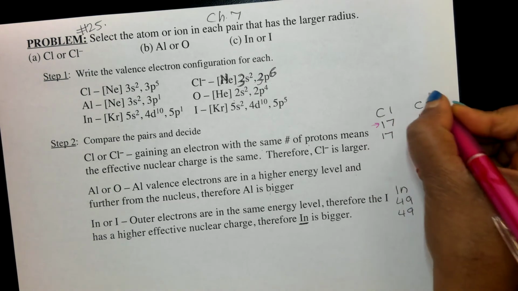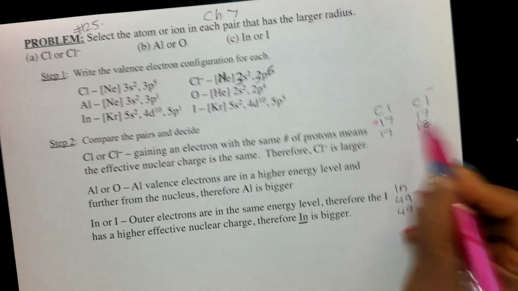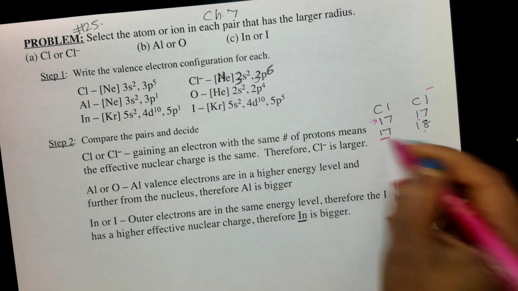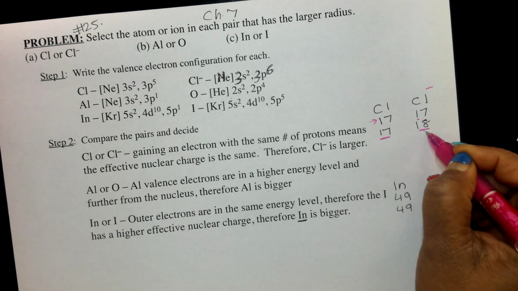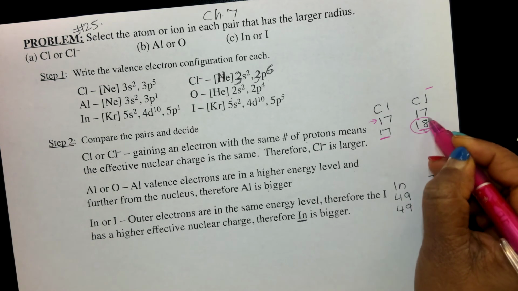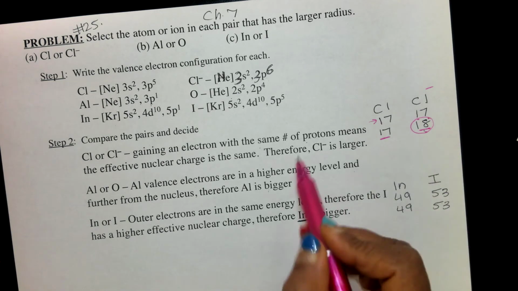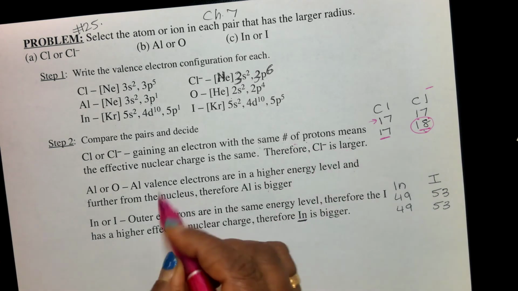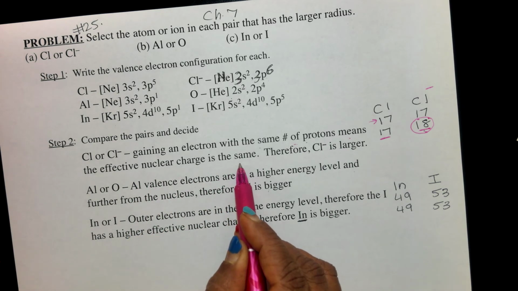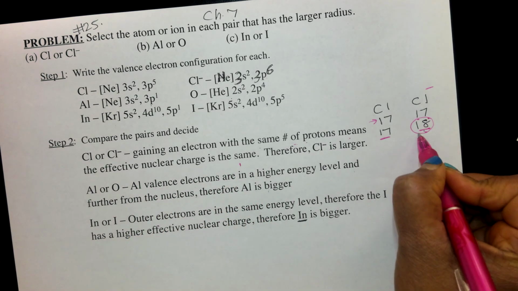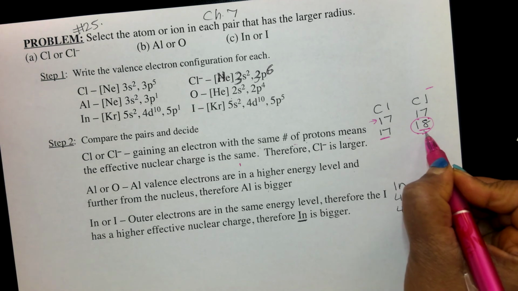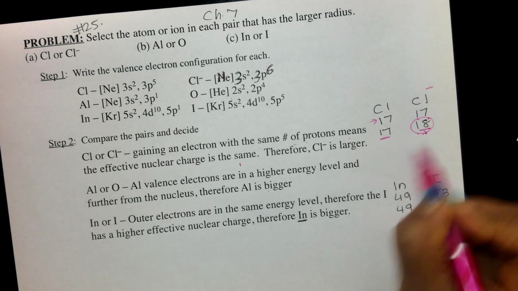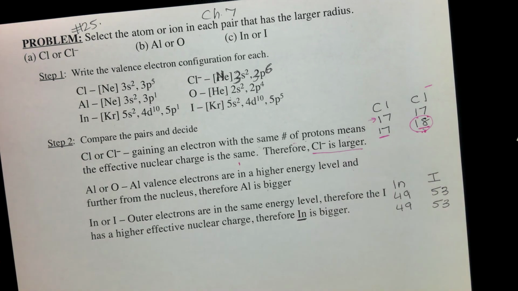Chlorine and a chloride ion both have 17 protons, but now you're going to have more electrons in the chloride ion, and as a result of more electrons there is going to be electron repulsion. So the same number of protons results in the same effective nuclear charge, but gaining an electron increases the electron repulsion in the chloride ion, and as a result the chloride ion is going to be larger.